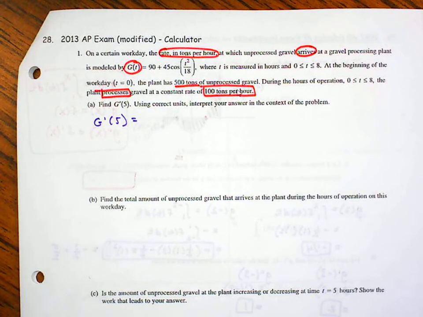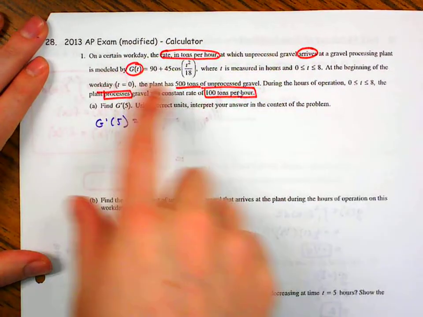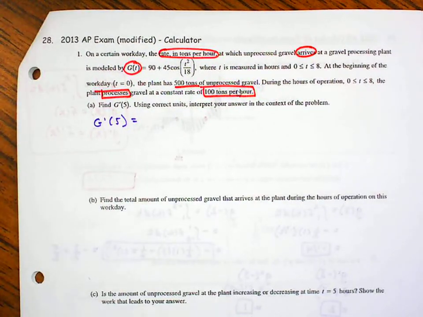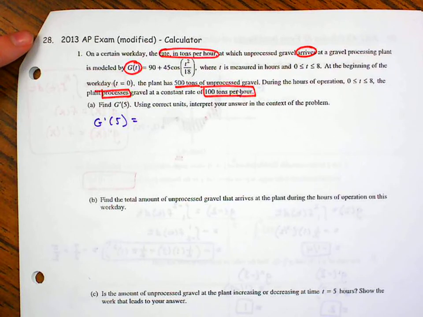Hey guys, I had a little trouble when I was recording the first time, so I'm just going to jump right in with the same paper. But we're going to go through problem number 28 on your Unit 4 test review packet. This is slightly modified from the 2013 AP exam free response problem number 1.